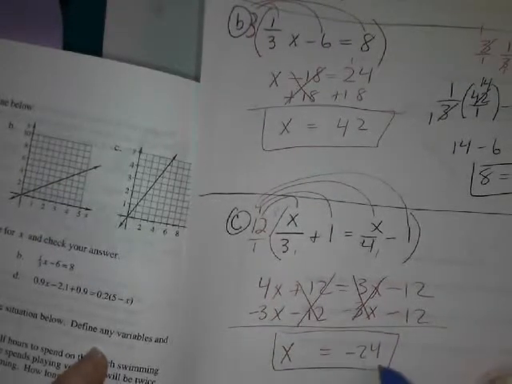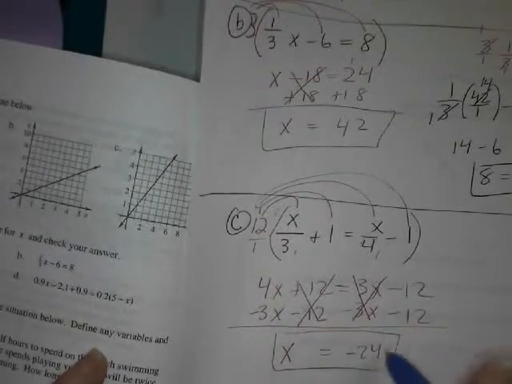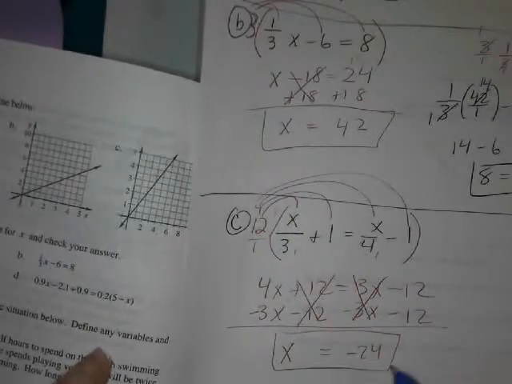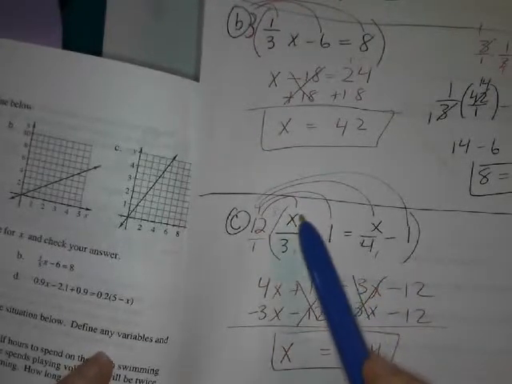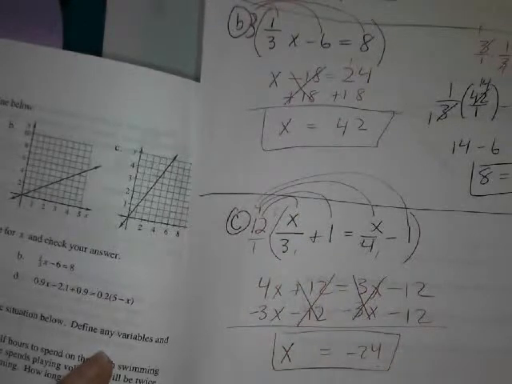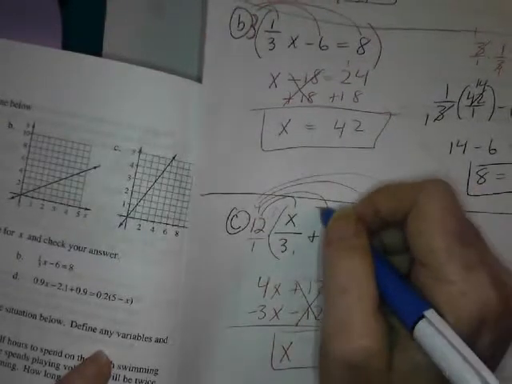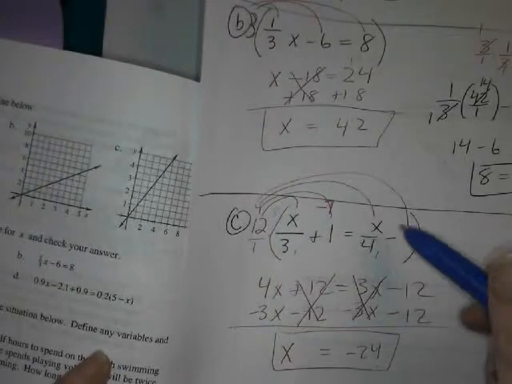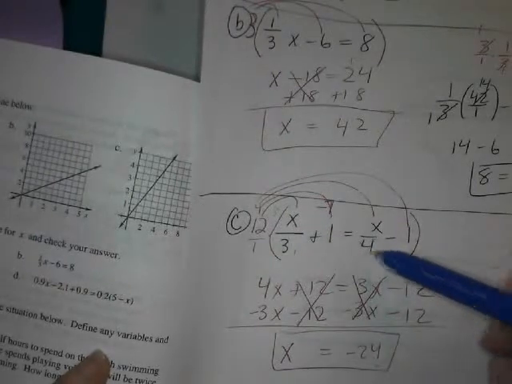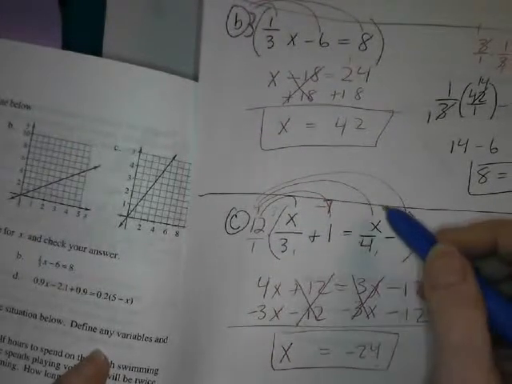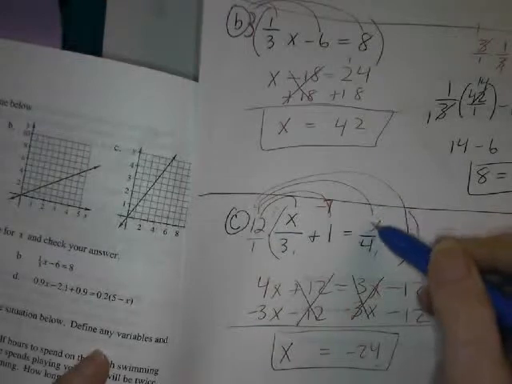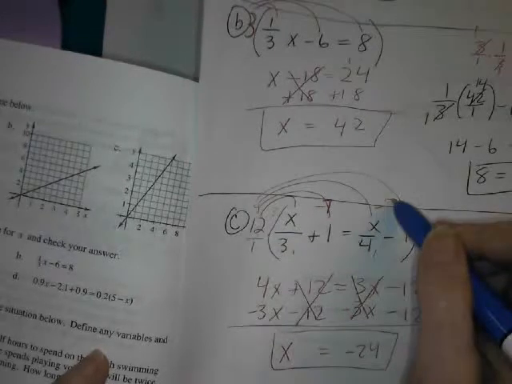So what you would do to check that is to plug the negative 24 back in up here. If we can do it in our minds, let's do it in our minds. Negative 24 divided by 3, what's that? Negative 8? Yes, it's negative 8. Negative 8 plus 1, that's going to make negative 7 over here. Okay, negative 24 divided by 4 is negative 6. Negative 6 minus 1, that's negative 7, so it checked.